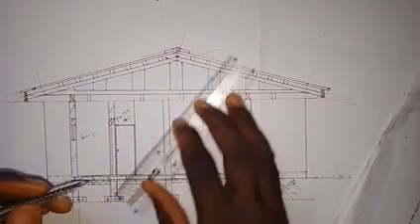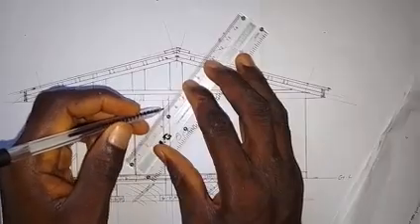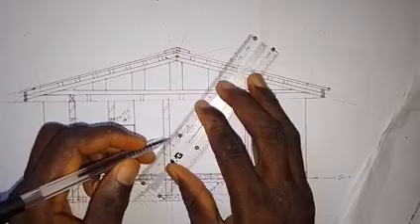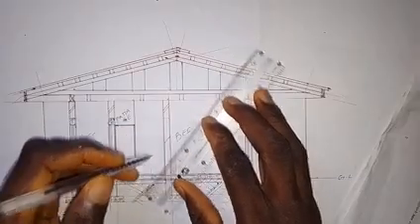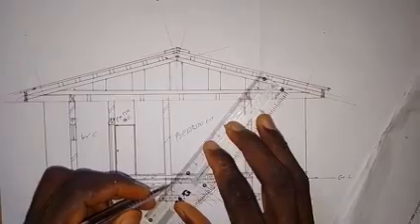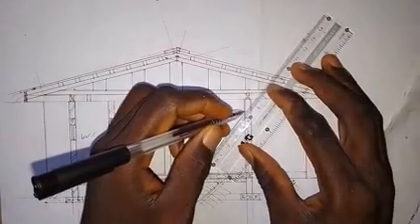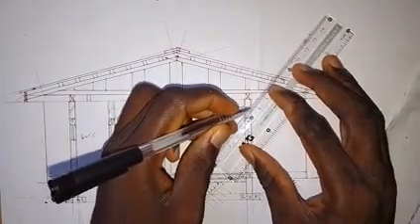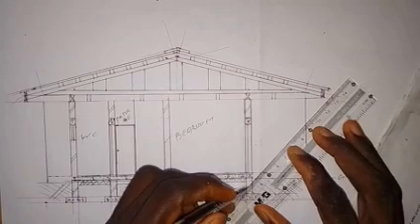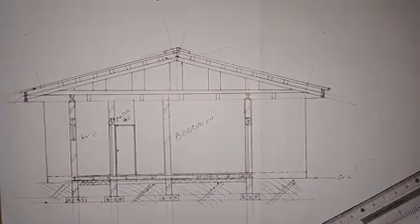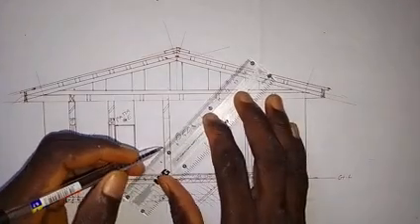Then coming here, I also need to make sure I show that this is a sandcrete hollow block wall. So this is how the drawing should be done.